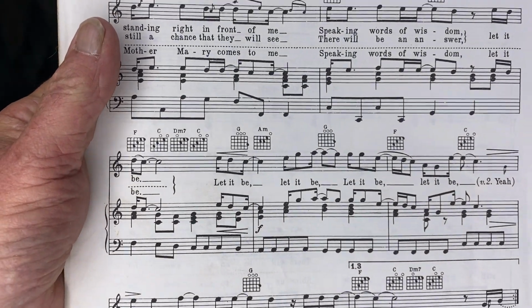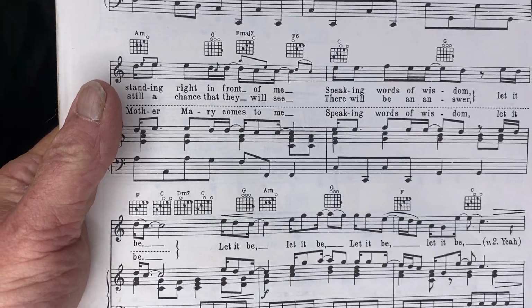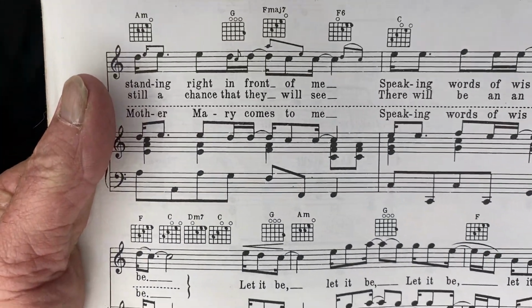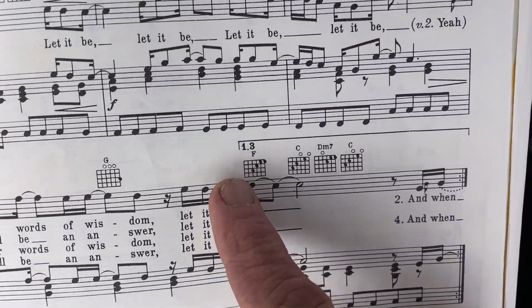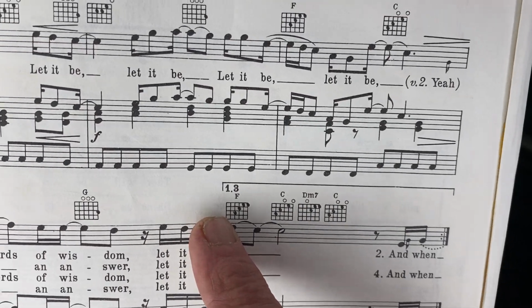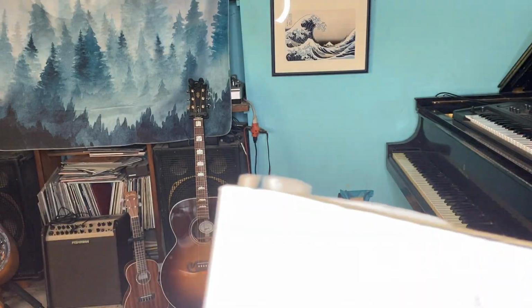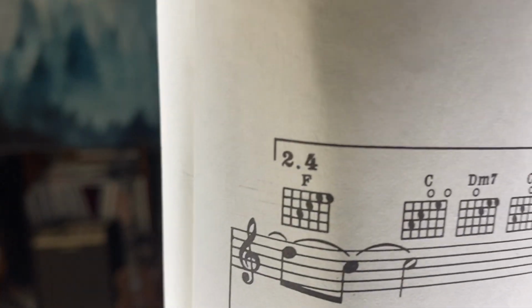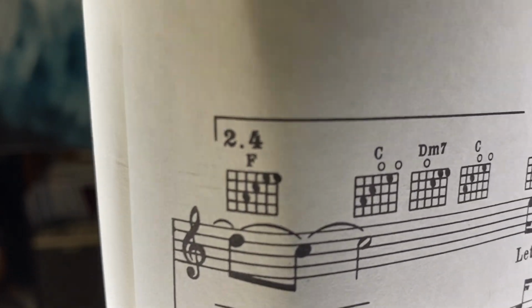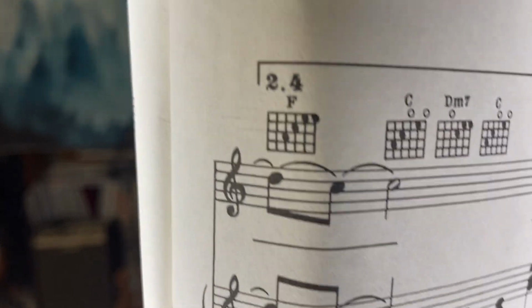When we get here, we're not going to take this one because it's not the first or the third one. We're not at the first or the third time, we're on the second time. So we skip to the other page and you see the bracket here with the numbers 2 and 4. So we're now going to take the second ending.